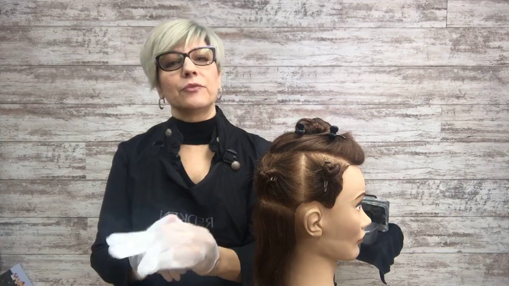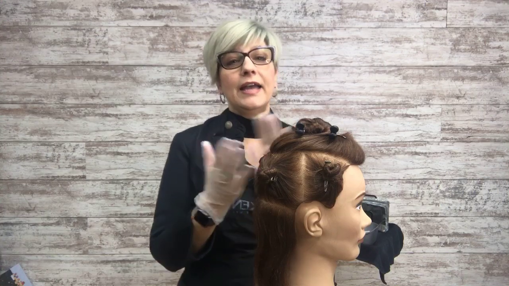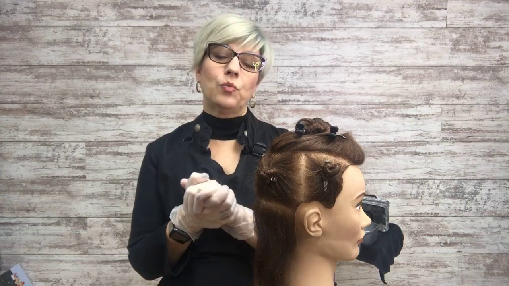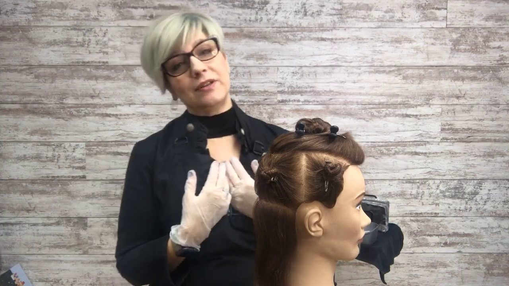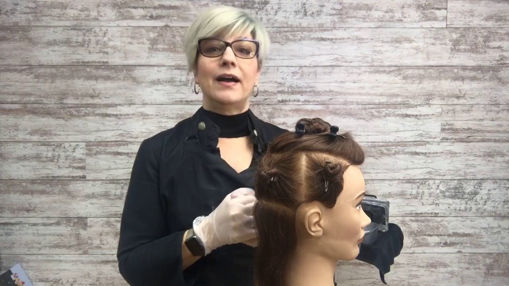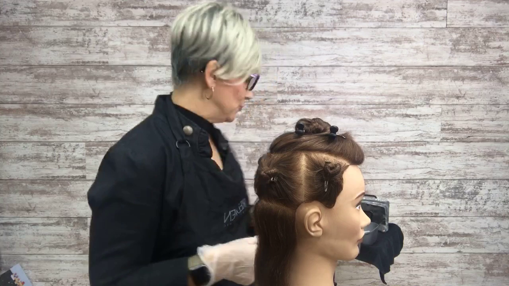And I know you're saying, really? I'd never foil with gloves on. And it is definitely something that you would want to get used to. I know I used to not foil with gloves, but then when I went for my Redken certification, you have to foil with gloves. So I started practicing, and now it's kind of difficult to not foil with gloves. So it's definitely something that you just have to get used to.